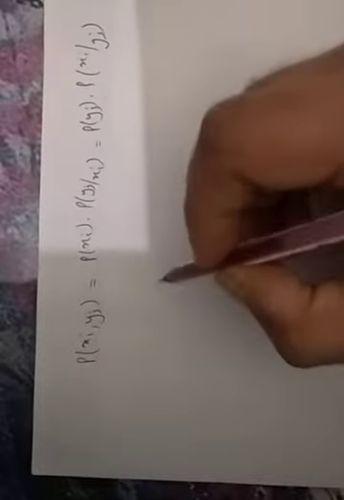Similarly, if we are on the receiver side, we find it using P(yj) into P(xi/yj). So this is the formula for the receiver side to calculate joint probability. From here we can find the value of P(xi/yj).